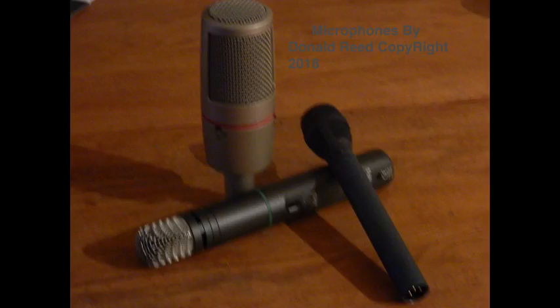Many older models of dynamic and ribbon microphones have open magnet structures with a considerable stray magnet field that can attract further dust particles. Over the years, this dust can pile up and possibly impair performance, so be on the lookout for it.